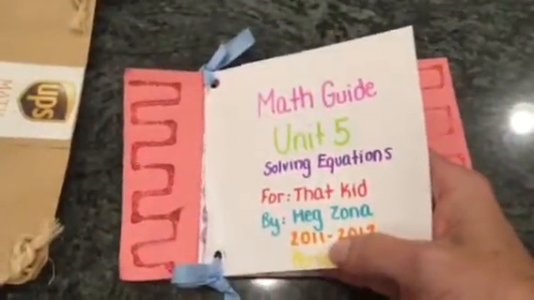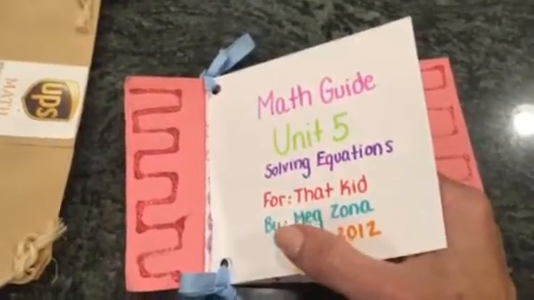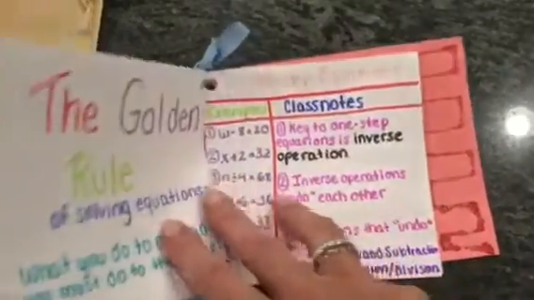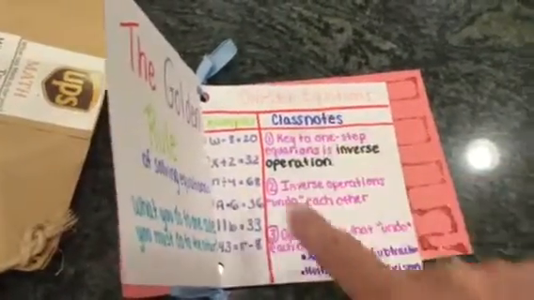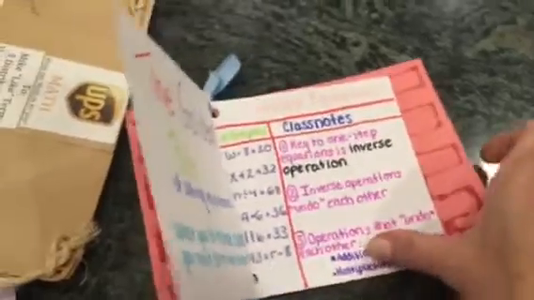This was another one that was a math guide. So you can see that that was popular even then. And then this is the way the kids used to have to take notes, class notes on one side and examples on the other.